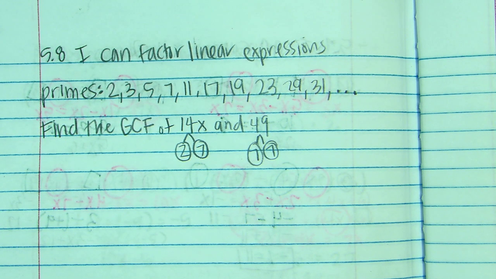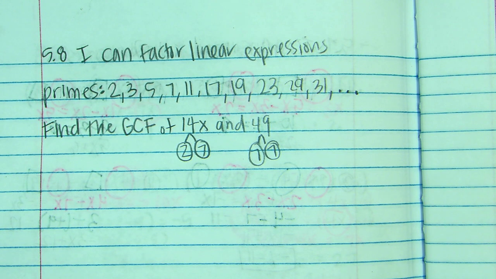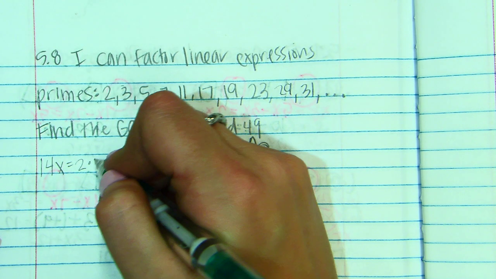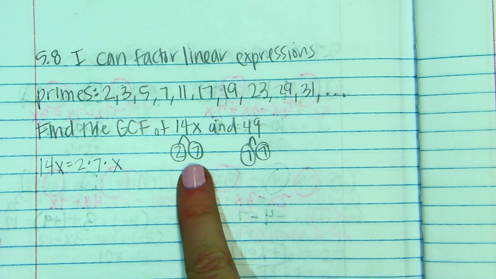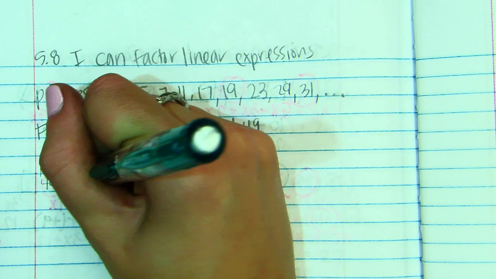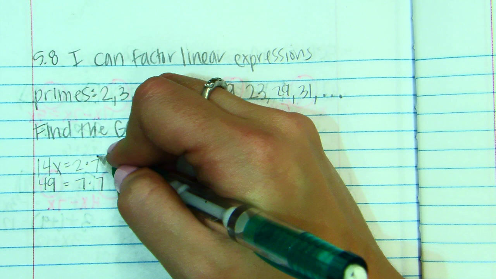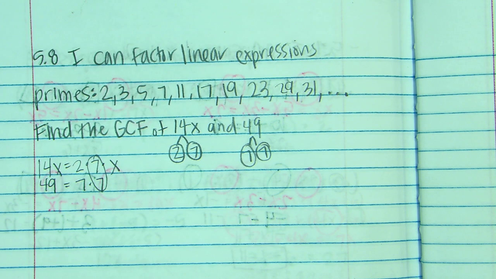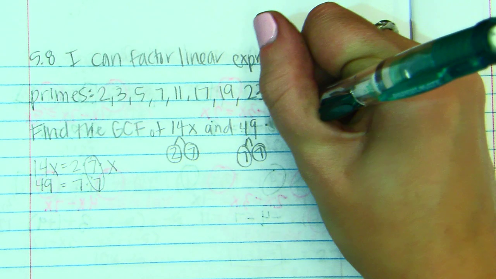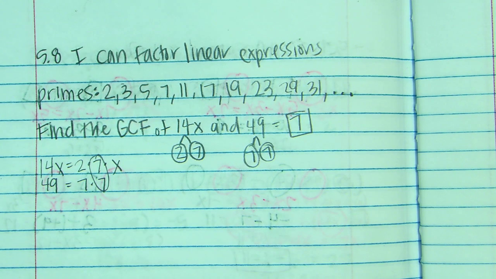Then I'm going to write out all of the prime factors of 14x and 49, and you have to do it this way. So I'm going to write 14x, which is from smallest to biggest, 2 times 7 times I also need an x, which doesn't show up in my factor tree. And then 49 is 7 times 7. I'm going to circle any of them that match. Okay, we have a match right here. We have a 7 on top and a 7 on bottom. That means the greatest common factor of 14x and 49 is 7. So my answer to this problem would be 7.